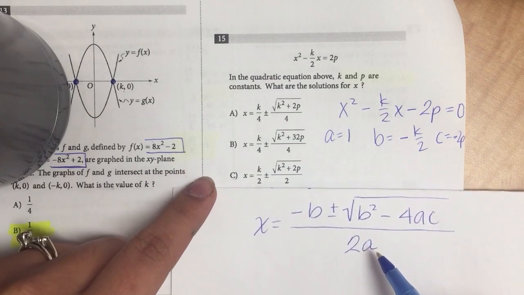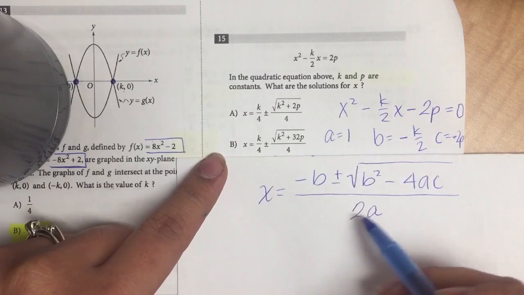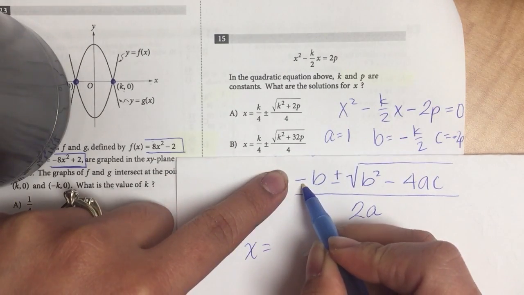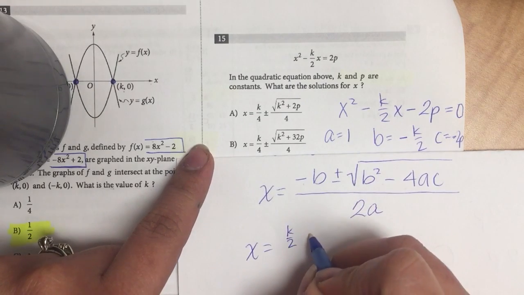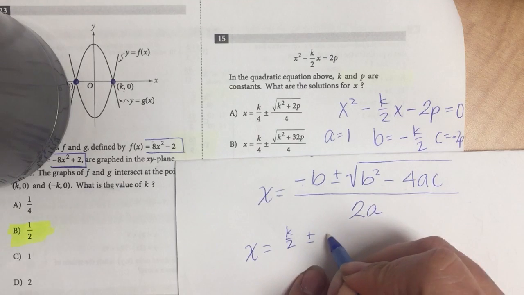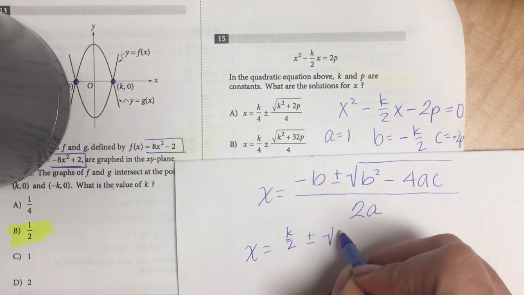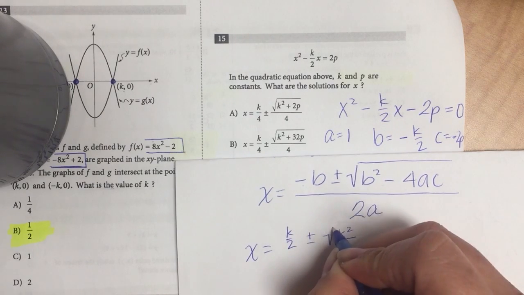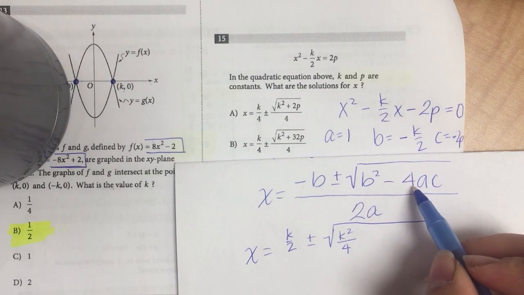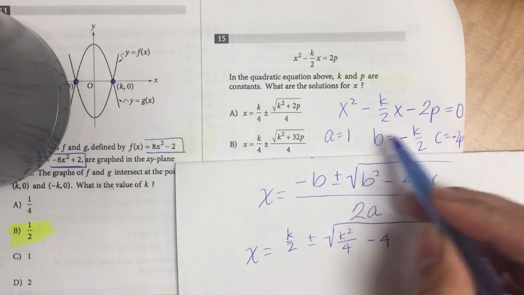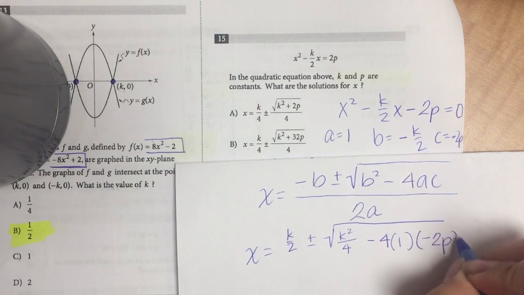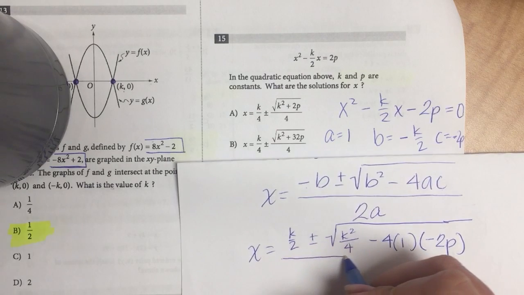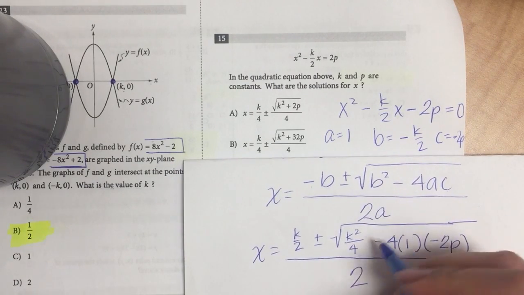So to use this formula, it's really just plugging in. So x is going to be equal to negative b. So the negative of negative k over 2 is just k over 2. So k over 2 plus or minus the square root of the square of negative k over 2. So that's going to be k squared over 2 squared. What's 2 squared? 4. Okay. Minus 4 times a, which is 1. 4 times 1 is just 4. I'll write it down anyway. Times c, which is negative 2p. All right, I'm following this formula up here. All divided by 2 times a. A is 1.